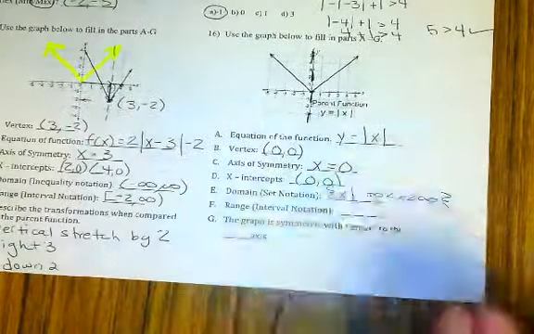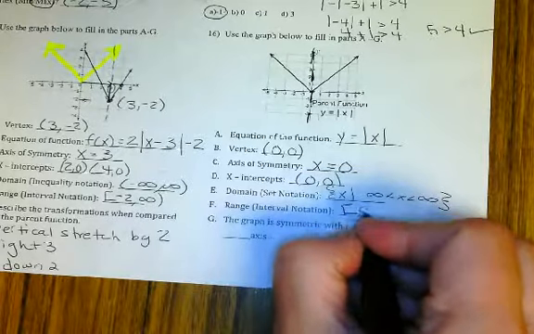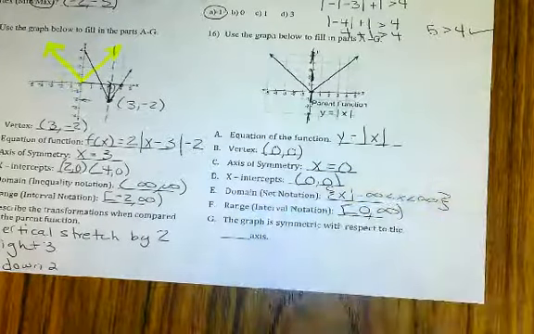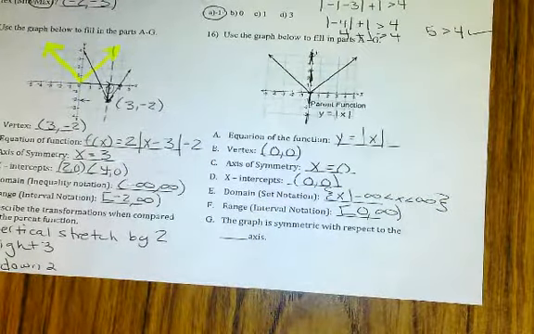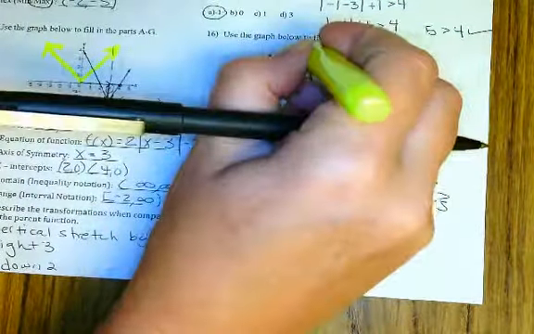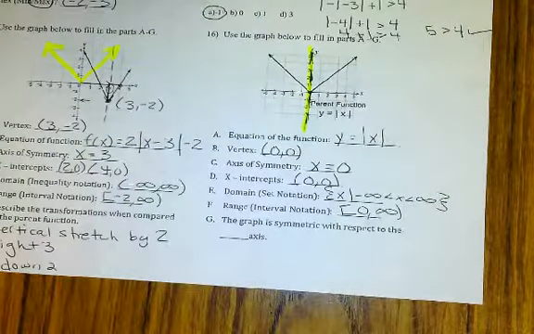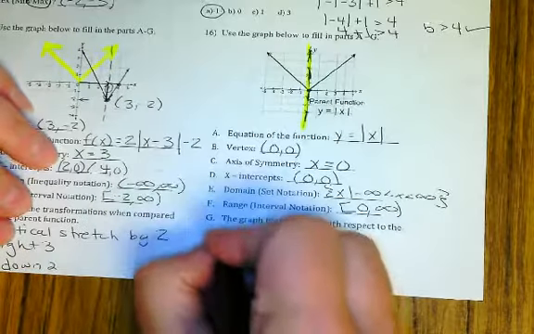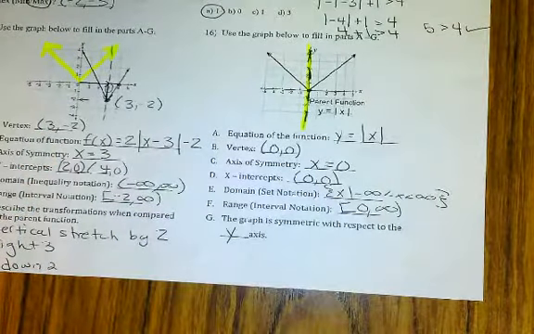The range, again, how low it goes. Well, the lowest it went was 0. So 0 to infinity. And then the graph is symmetric with respect to which axis? Well, which axis cuts it in half? So see how the y-axis cuts it in half? So there's that.